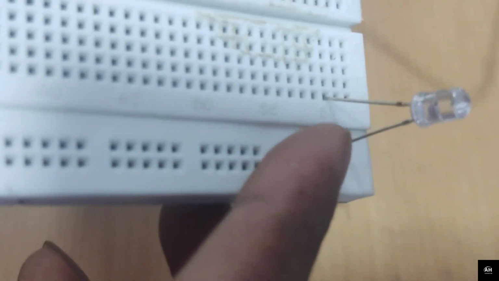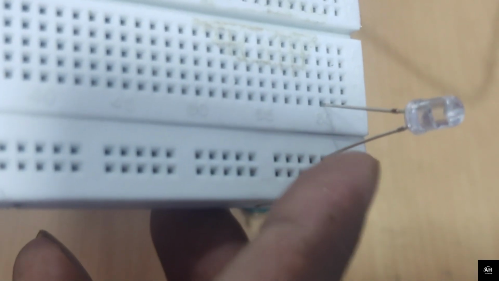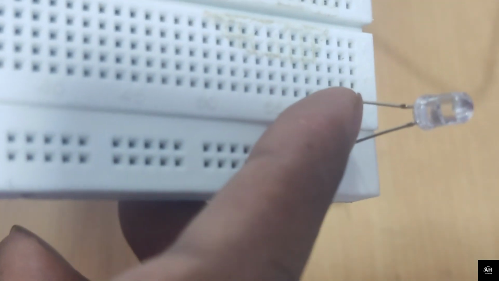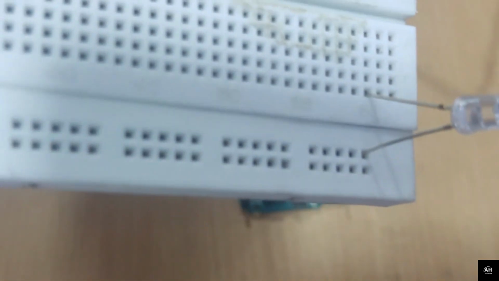The negative end is connected here, which will be providing the ground, and here is the digital pin that will be providing the digital signal. So we will connect the jumper wire in here, and one jumper wire will be connected to this series of ground connections that we will be needing.